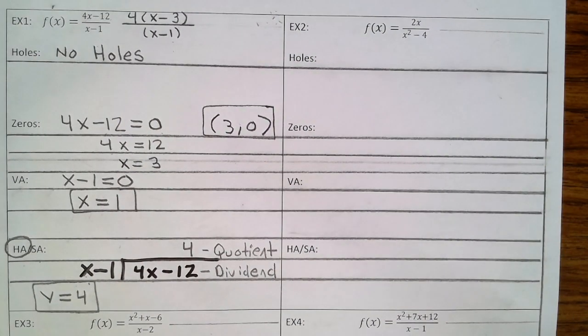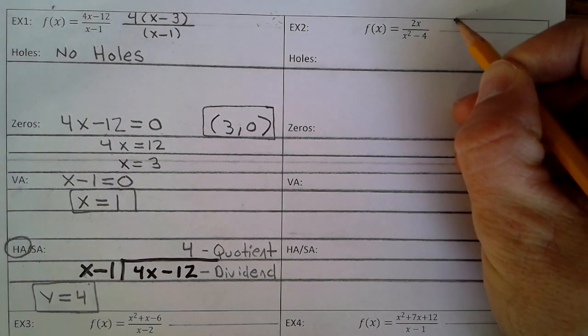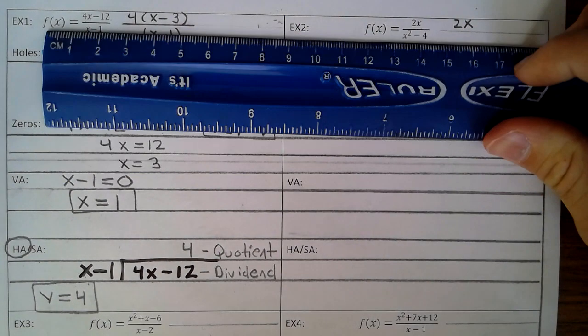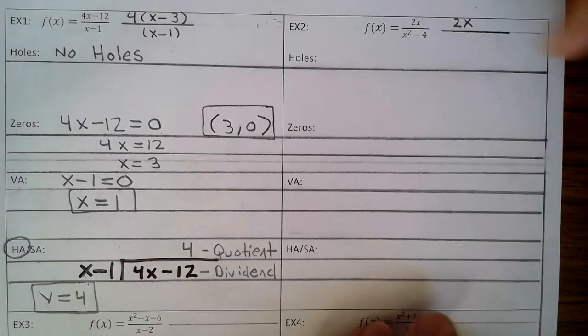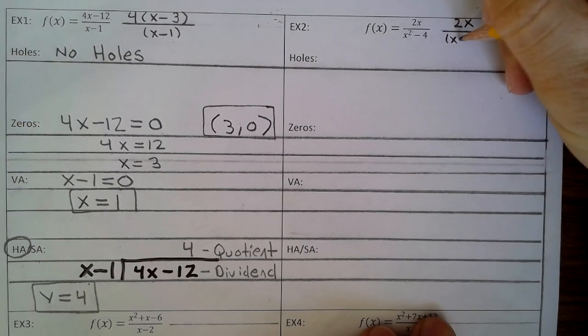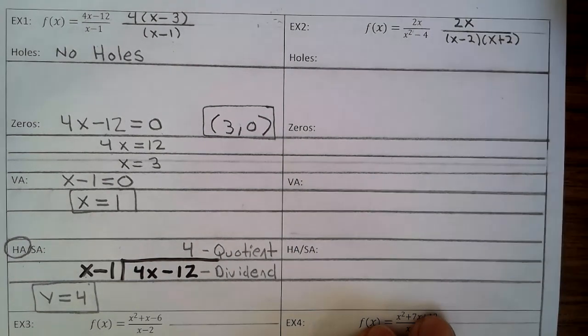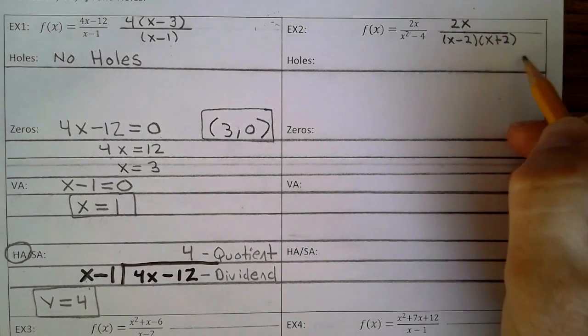All right, example 2. So we're going to factor the numerator and denominator. Here, there's nothing you can factor in the numerator, so that's just 2x. But here, x squared minus 4 is a difference of squares. So that factors to be x minus 2, x plus 2. Now, nothing divides and becomes 1, so there are no holes.